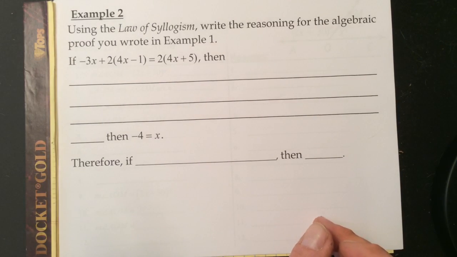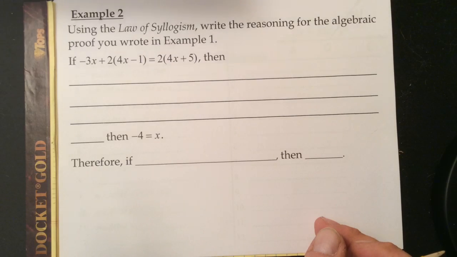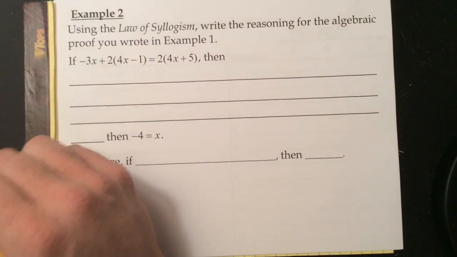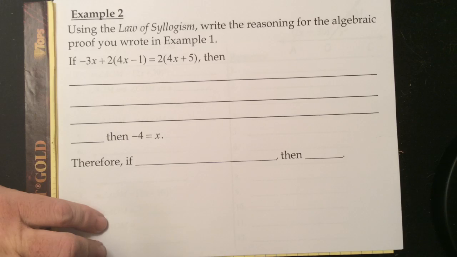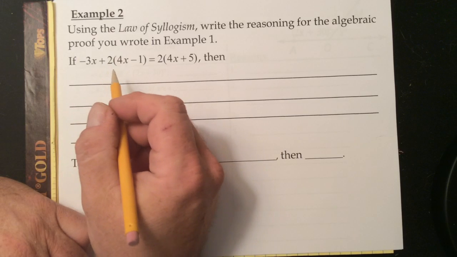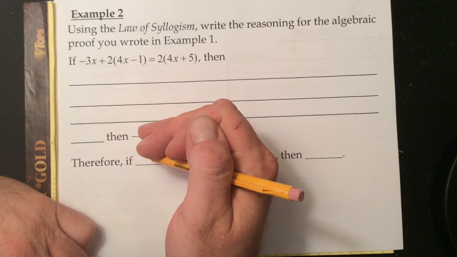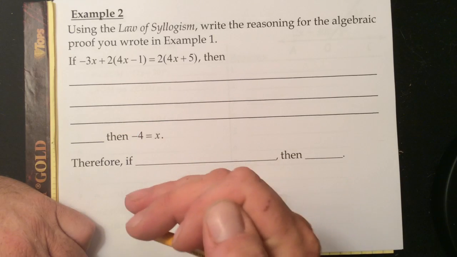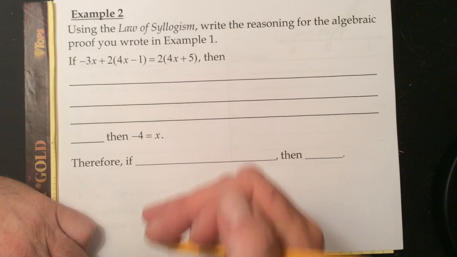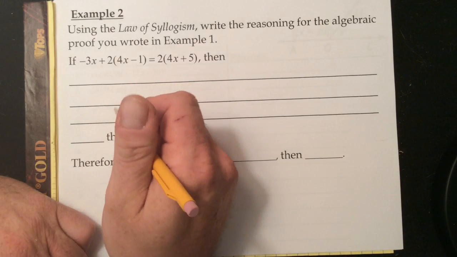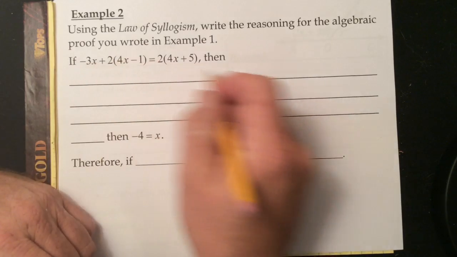Example 2. In this example, you will follow the logic of the previous proof by using the law of syllogism. So we're going to actually use example 1's proof. So keep referring back to that. Using the law of syllogism, write the reasoning for the algebraic proof you wrote in example 1. So, if you noticed as we went through that proof and solved the equation, we were saying if one statement led to the next statement, then that same conclusion statement led to the following statement, and so forth, and that was our law of syllogism. So what they want us to do is just write that out.